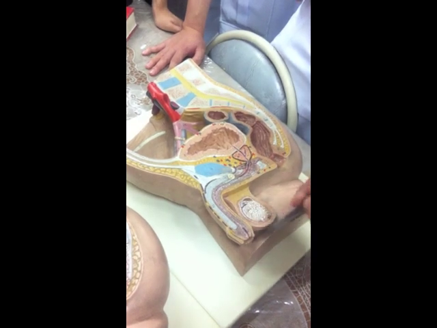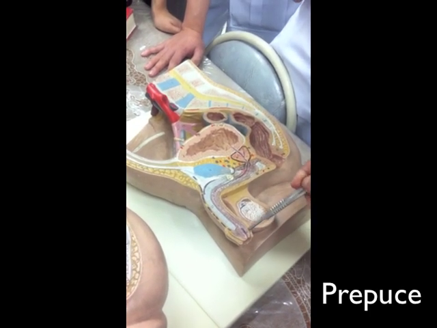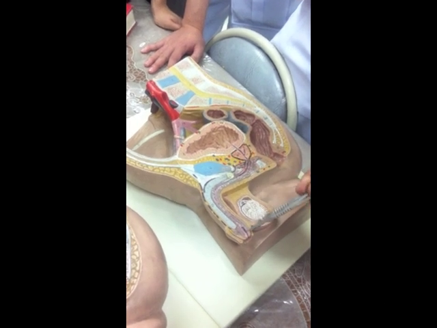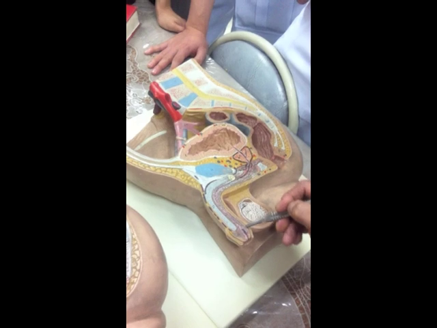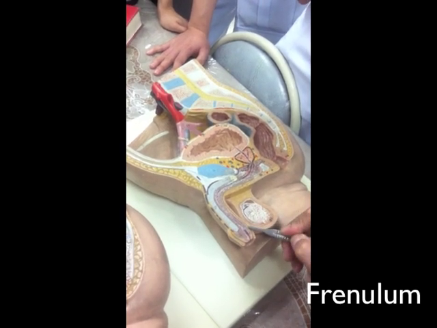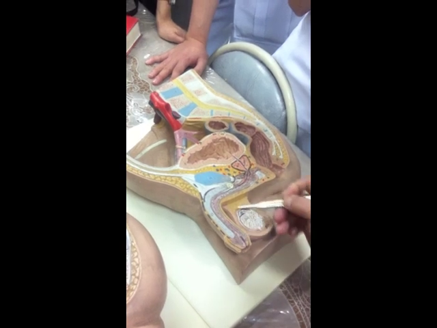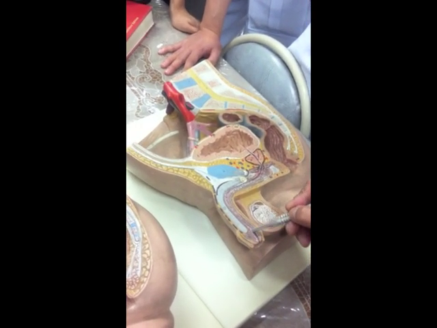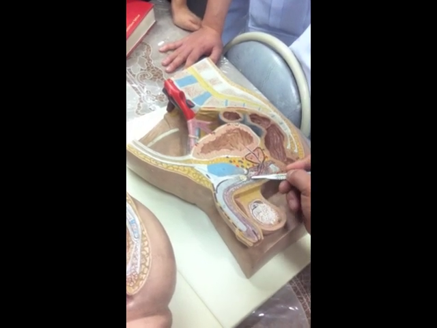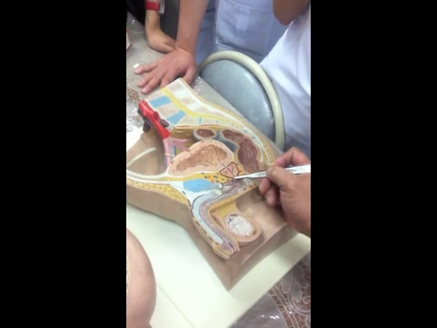Ito yung skin covering niya, which is the prepuce, no? There is also a skin, double fold of skin on the inferior side of the glans, and that's called your frenulum, no? Frenulum also. So yung urethra passes through only the corpus spongiosum, after which the urethra will pass into the deep perineal pouch.